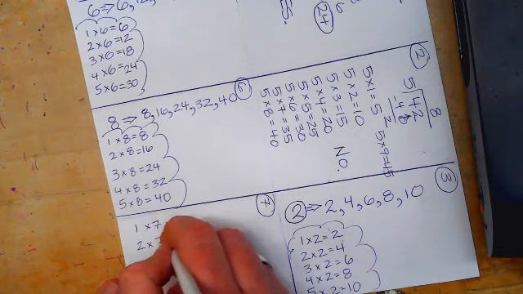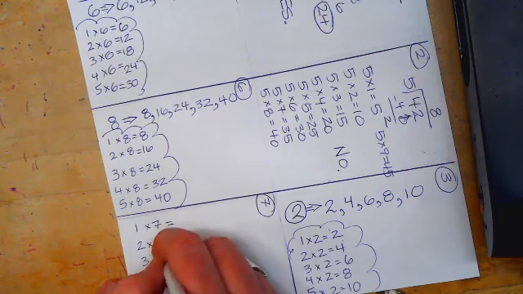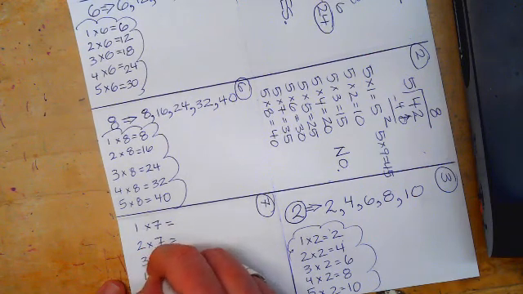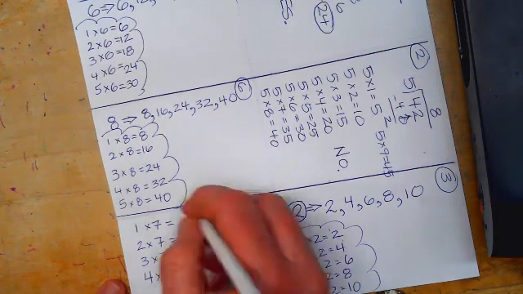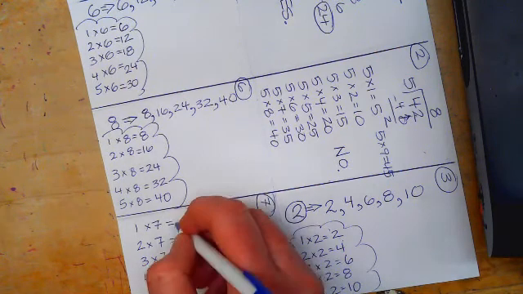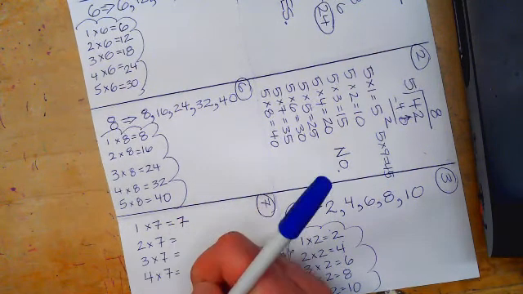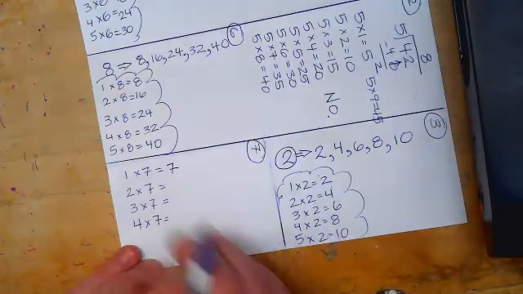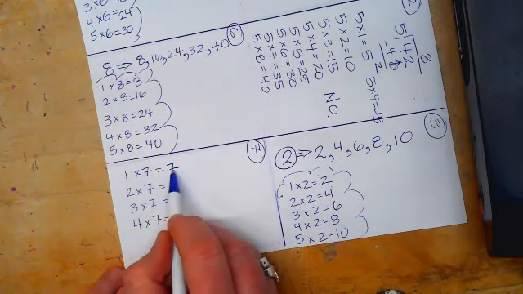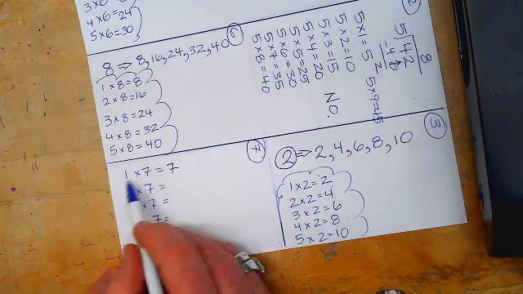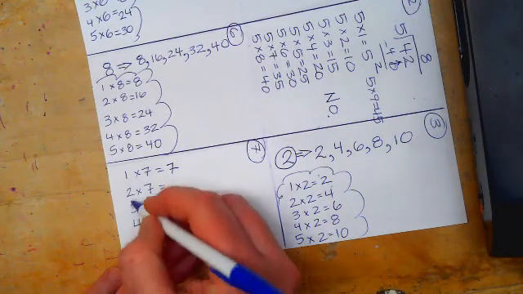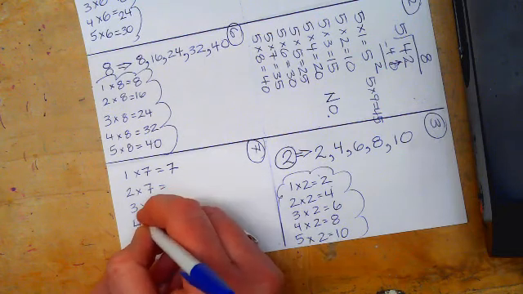Okay, number 7, it's asking us, what is the 4th multiple of 7? Well, you know, if you're saying 1 times 7, 2 times 7, 3 times 7, 4 times 7, you know that the multiples, when you're skip counting, you're always going to start out with the number itself, right?